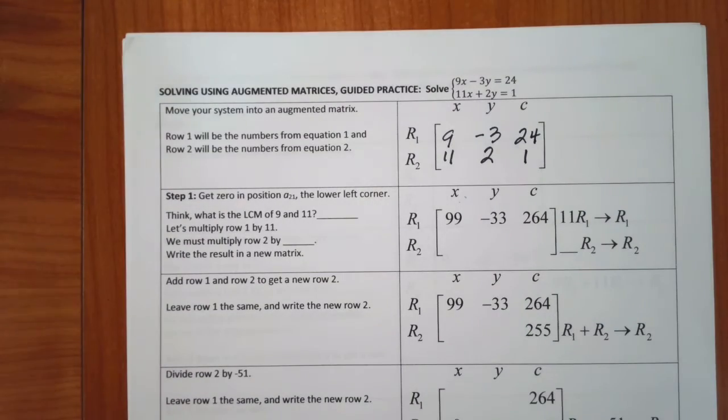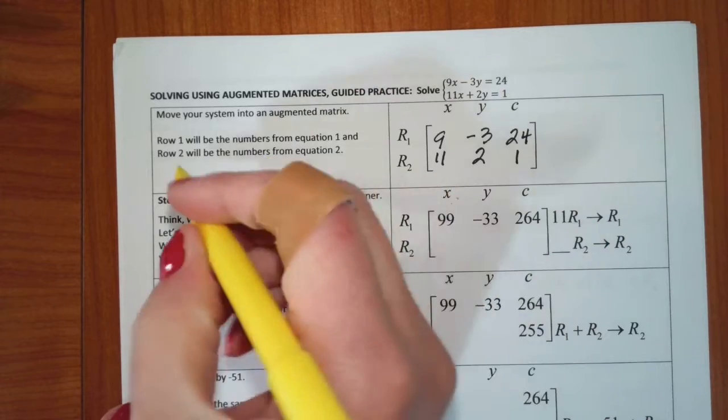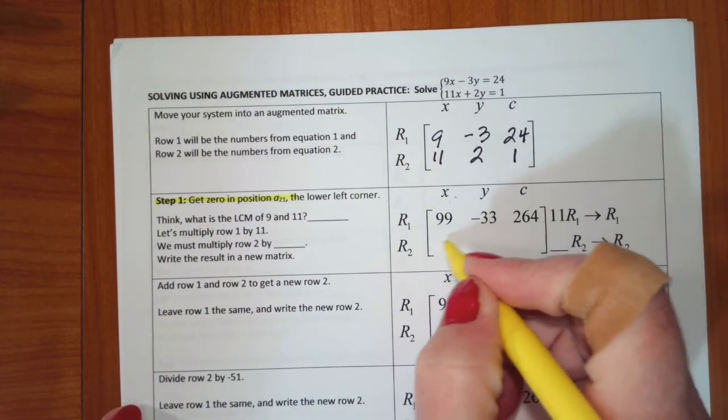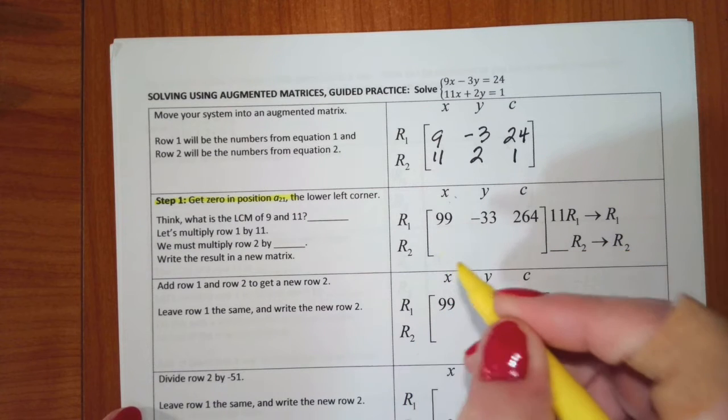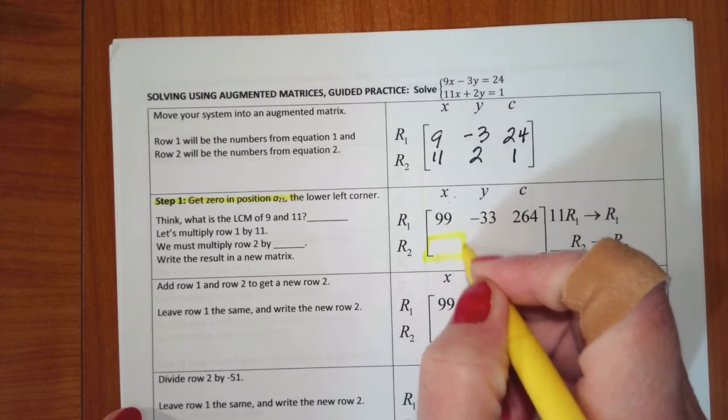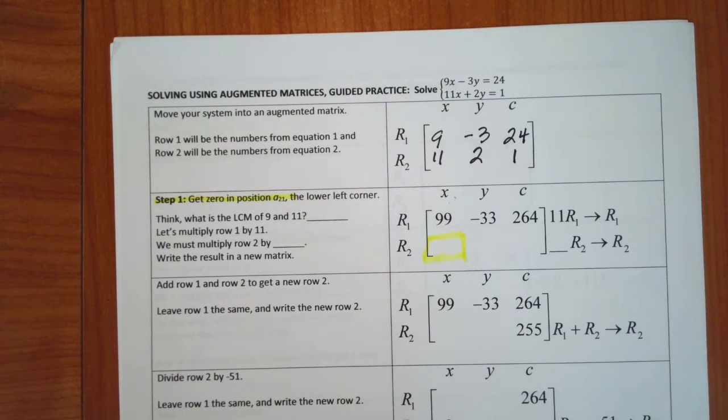Step 1. The first thing I want to do is get a 0 in this position. I want a 0 here, but it may take me a couple of steps. So this is where my goal is right here, to get a 0 in there.